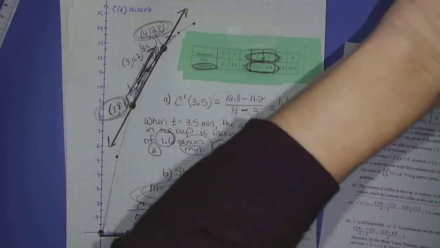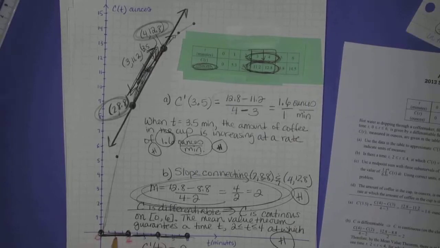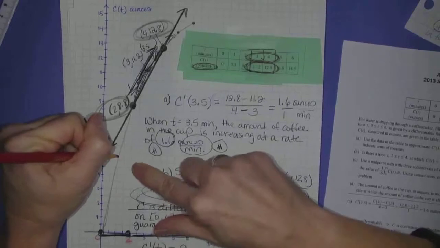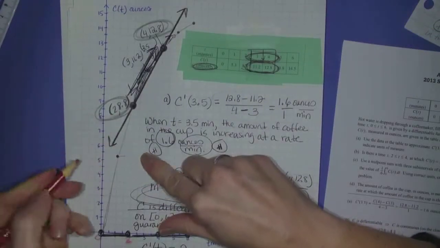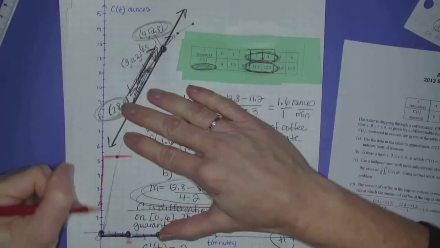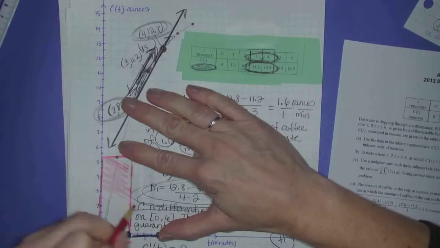Let me try to get a different color here. So for my height, I have to go to the midpoint, like from 0 to 2. I got to go to the 1, pull up at the 1, which took me to 5.3, across and down. So my first midpoint rectangle looks as such.